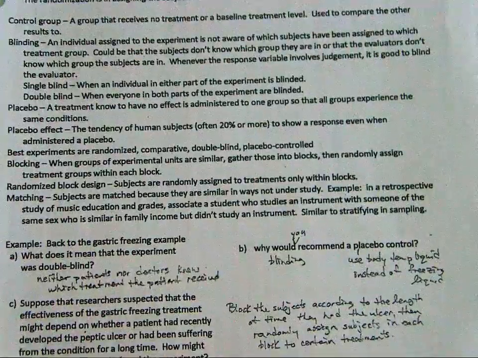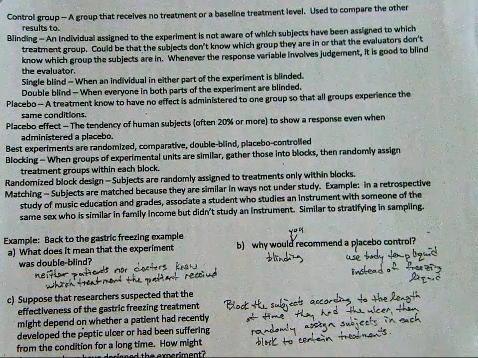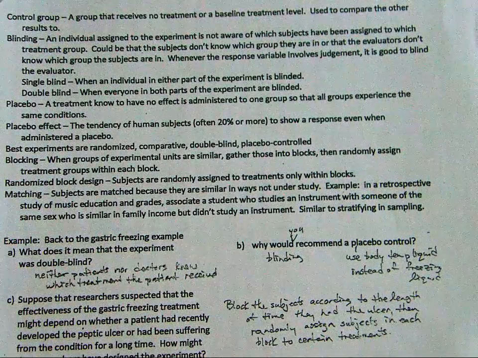The best experiments are randomized. They're comparative, so you can compare one to the other. They're double blind, and they're placebo controlled.